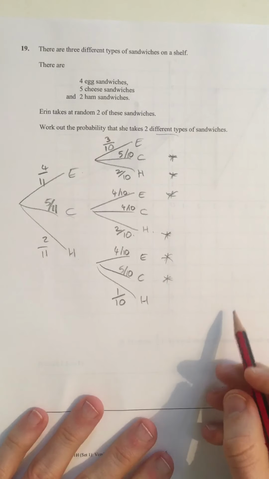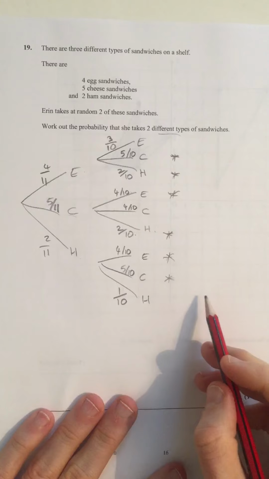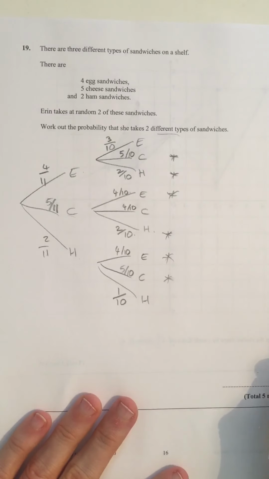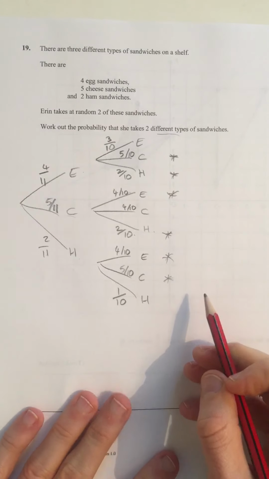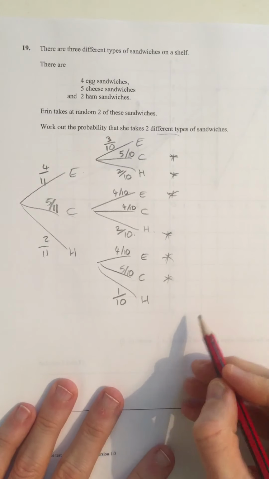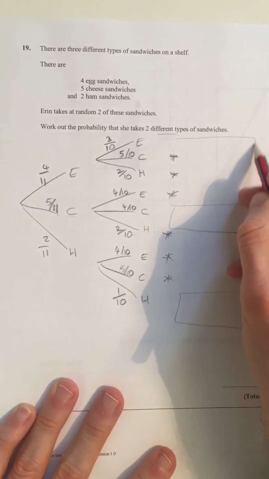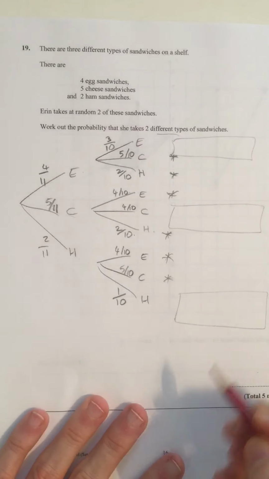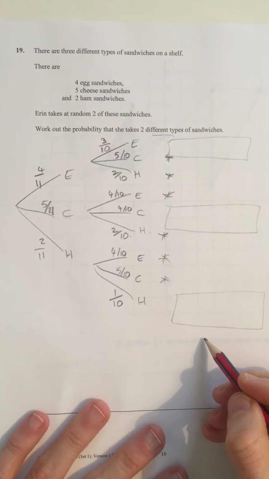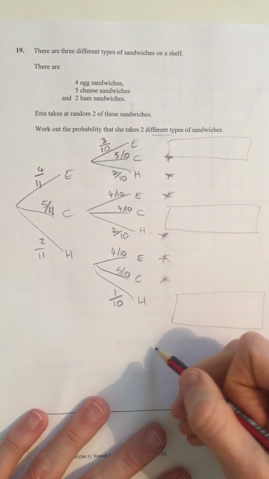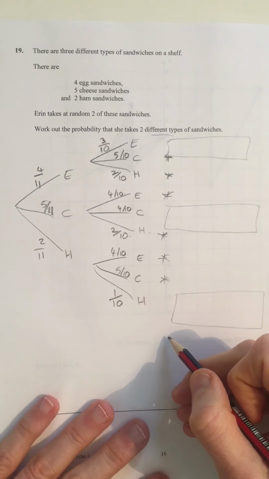Instead, what might be a bit easier, let's work out the probabilities of the ones that we don't want to include. So let's work out the probability of her taking the same type of sandwich. So ham and ham, cheese and cheese, egg and egg. Let's work out the probability of each of those and then take those away from 1. And that will leave me the bits that I do want. That's just a little bit quicker.